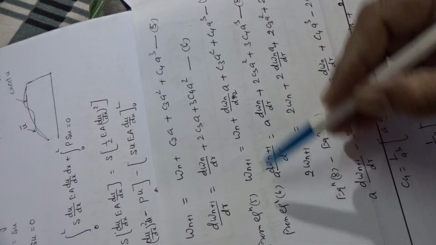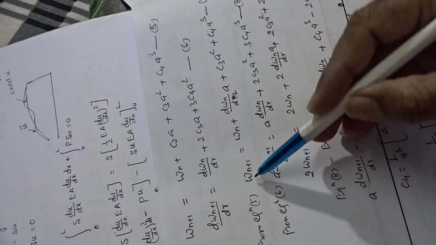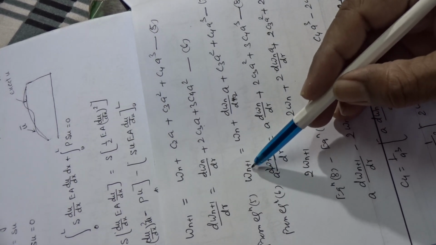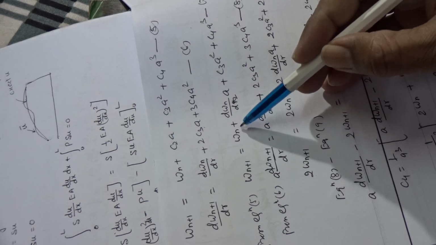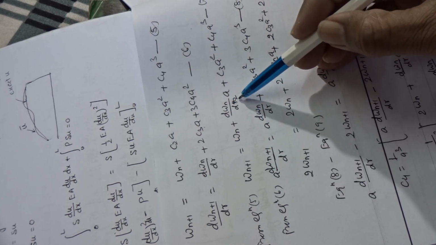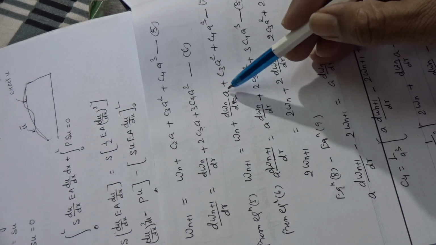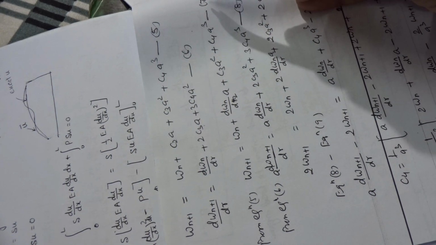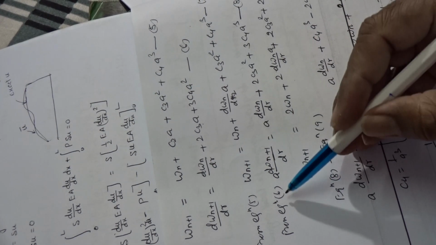This is equation 6. From equations 5 and 6, we can write wn plus 1 is equal to wn plus dwn by dr a plus c3a square plus c4a cube. This is equation 7.